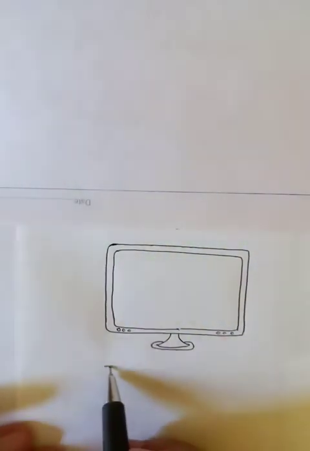Let's draw another straight line like this, and another one here like this, and we connect.